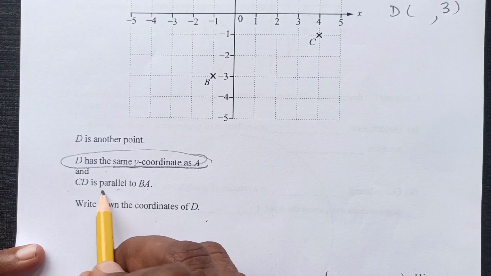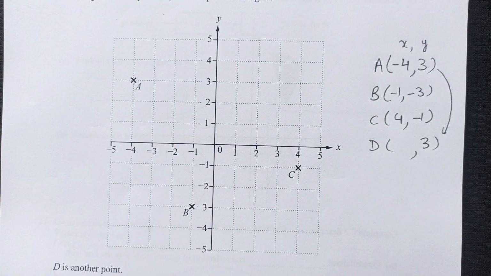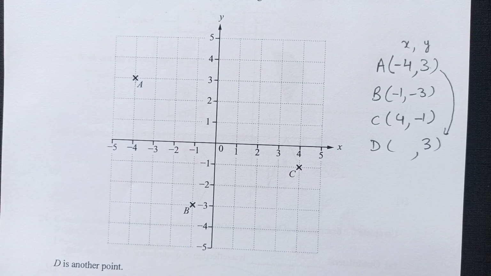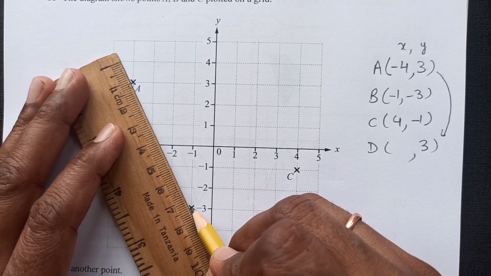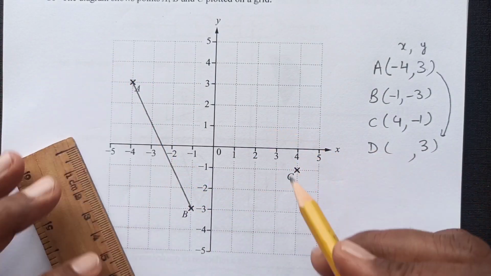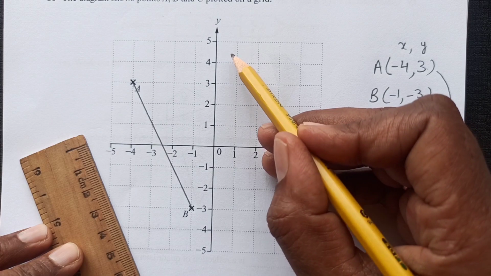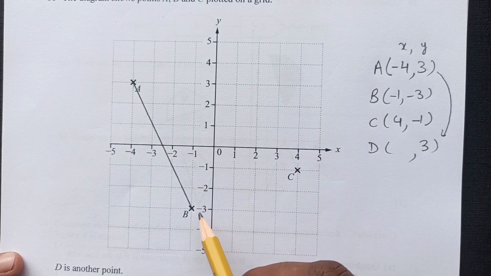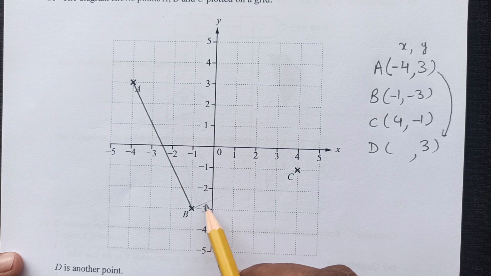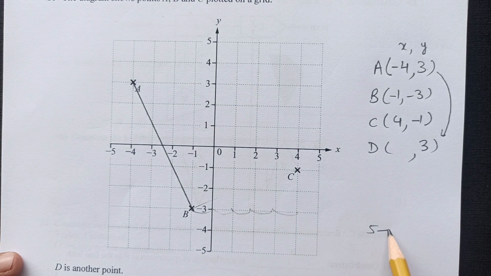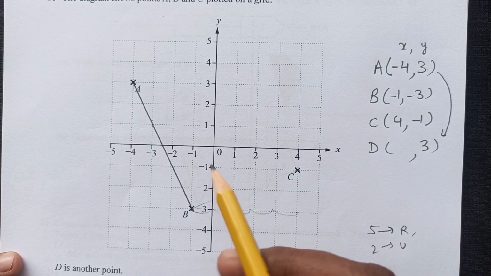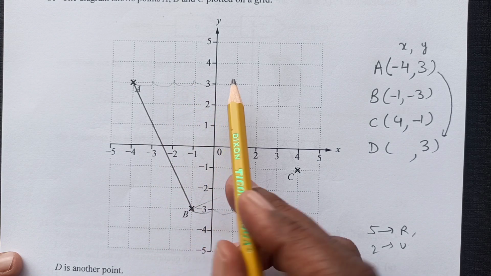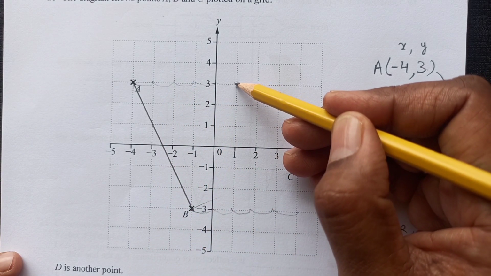Now CD is parallel to BA. So let's draw one line here. CD is parallel to BA. So let me join BA here, right? And CD. So that means D is a point somewhere on this side, on the parallel. Let's see how many units. If you see this side, it is 1, 2, 3, 4, 5, right? And 1, 2 up. So 5 right, 1, 2, 3, 4, 5, and 2 up.